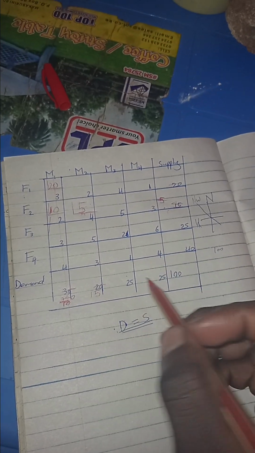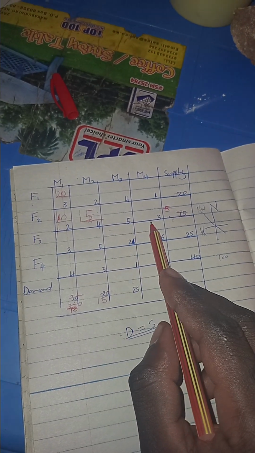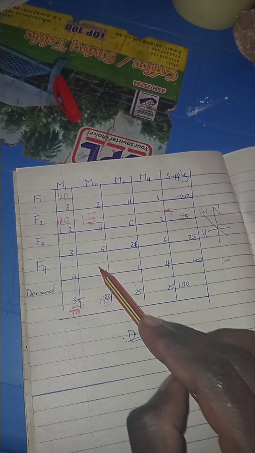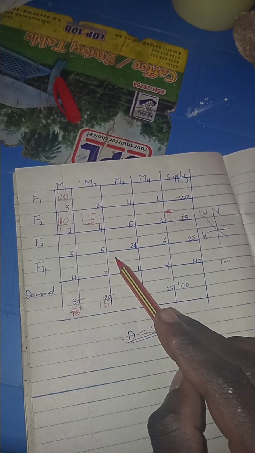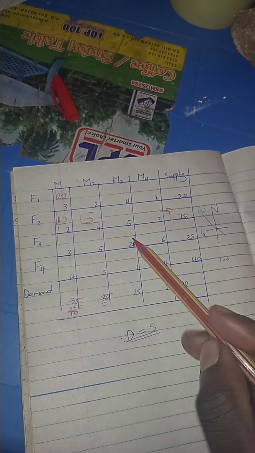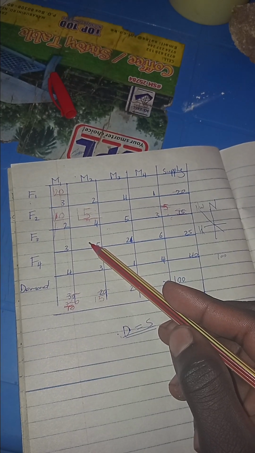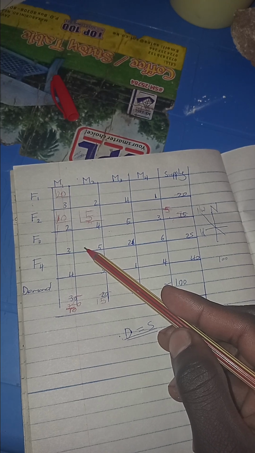Now we have the next. Remember that this row has been exhausted because we have used all the supply. Then here on this column, we remain with the demand of 15. So we have this one and this one. So here we have 5, which is the cost of using machine 2 in factory 3.